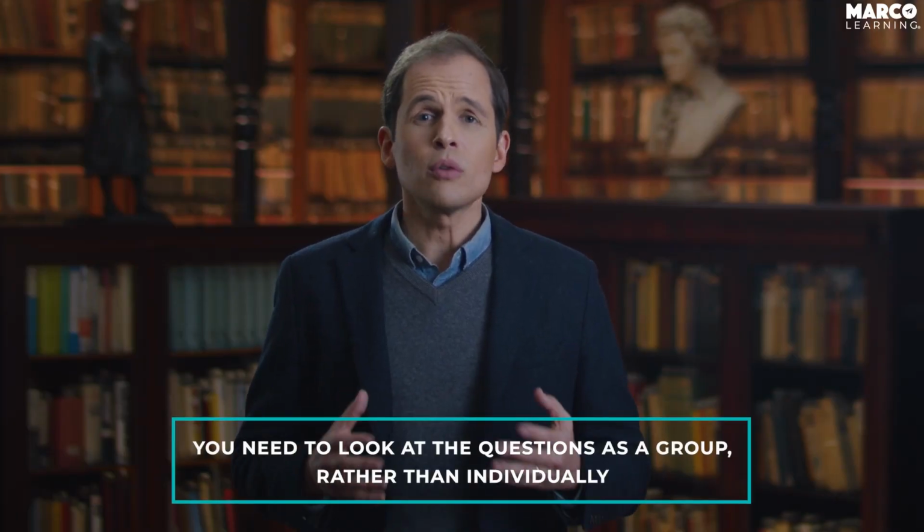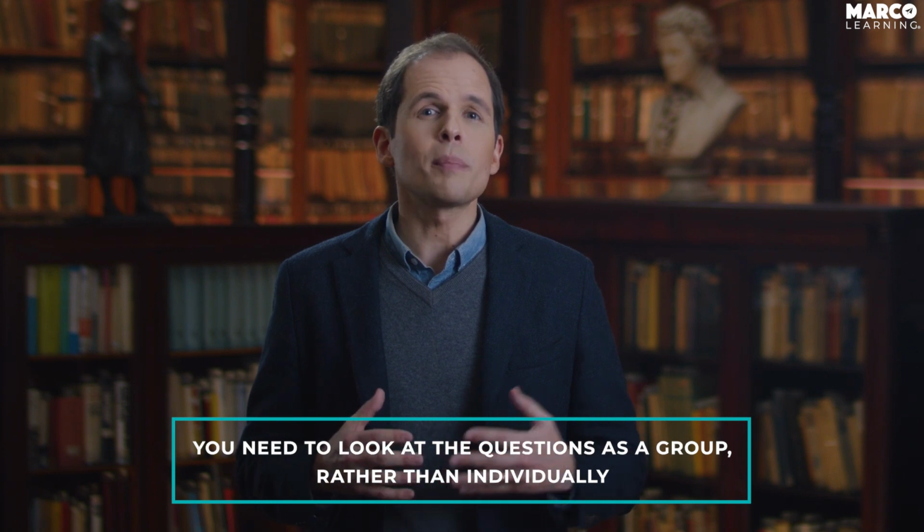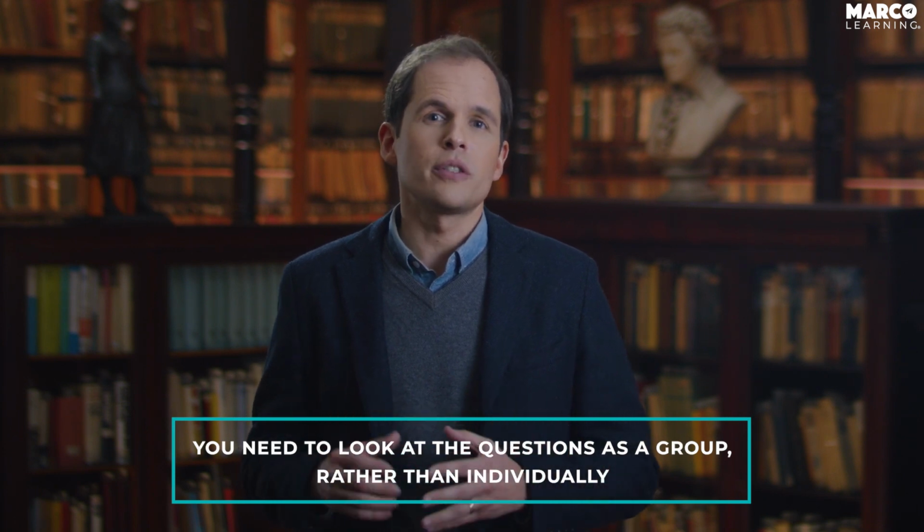When the test was just little bits of trivia, you needed like a box of flashcards to just learn all the random bits of trivia in isolation. Now that the questions are grouped together around documents and key concepts, you need to attack this section differently. First, you need to look at the questions as a group rather than individually, and you need to work past the document and focus on the questions first.